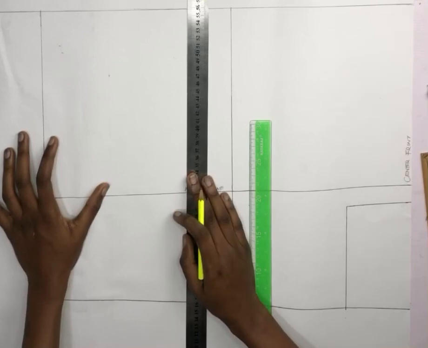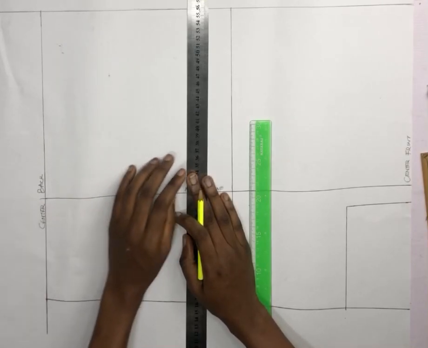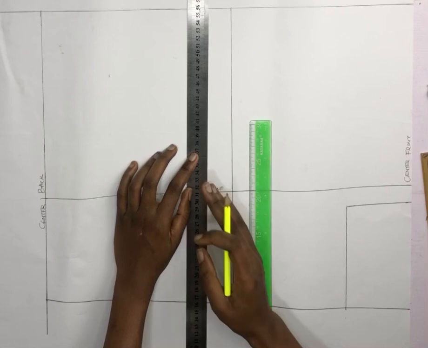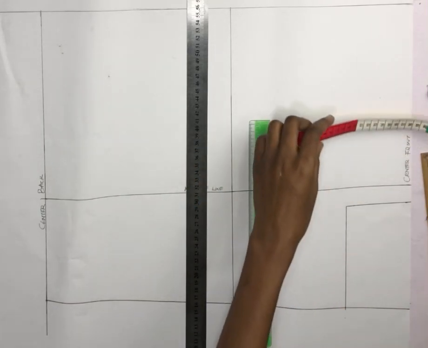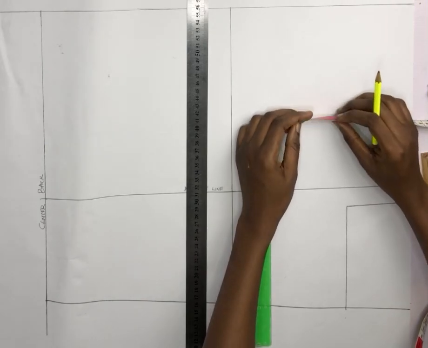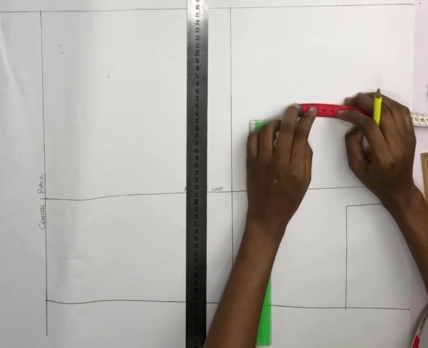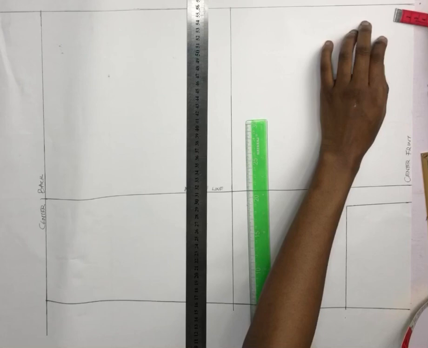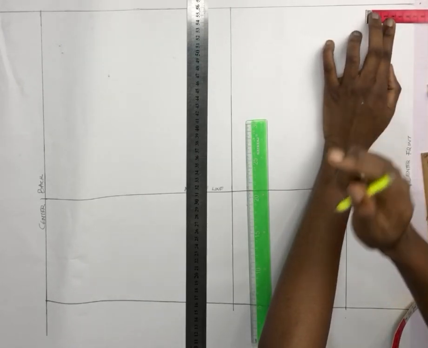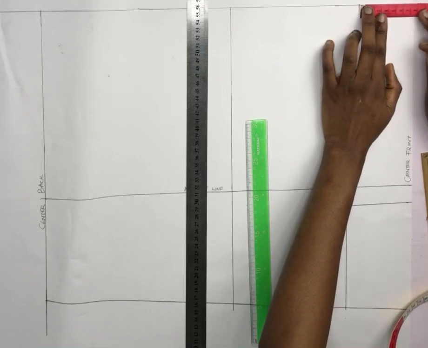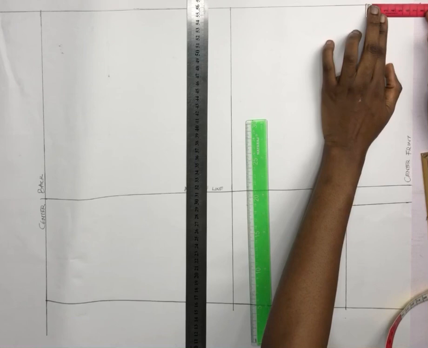To get the neckline on this pattern, I'm going to divide my neck circumference into 5. It gave me 7.6 as my neck circumference is 38 cm. So on the front bodice, do your neck circumference divided by 5 minus 1 cm. So 7.6 minus 1 cm would give me 6.6.